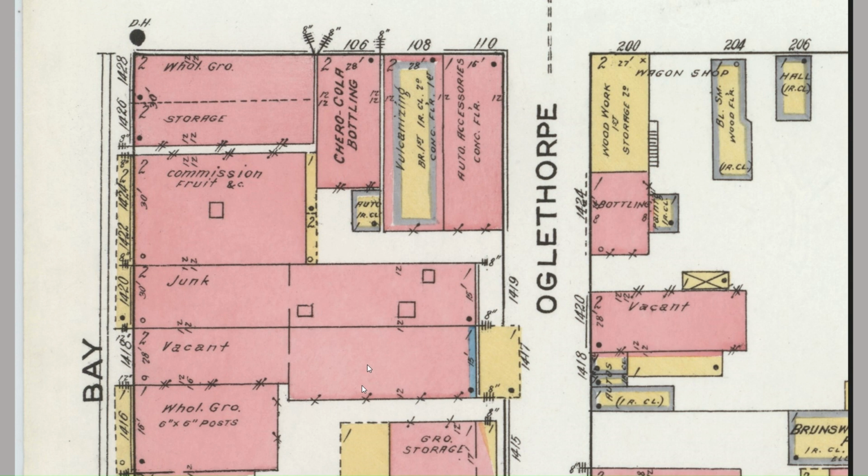And it might be a little bit disconcerting to see it like this, but what you're doing basically is zooming in even further. And the beautiful thing is that today, Sanborn maps are available online. So it's very easy to zoom in and out to get a more detailed view of the certain blocks and buildings that you want to look at.